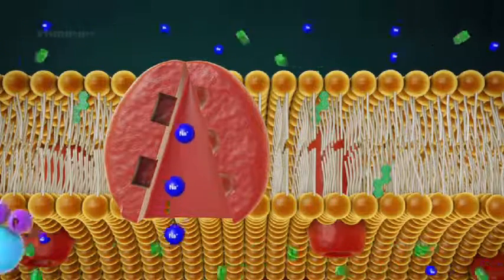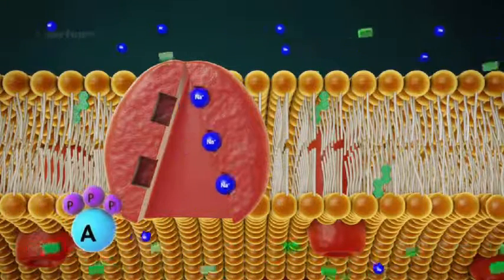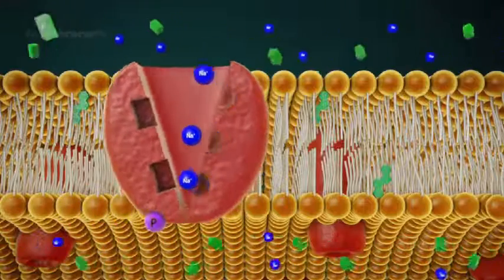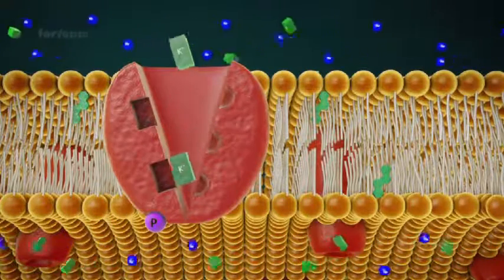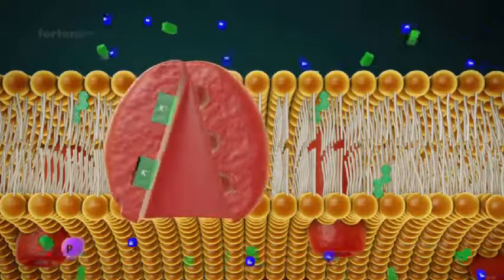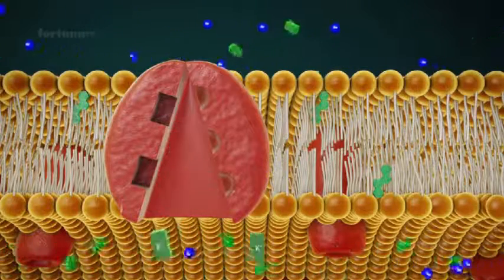Thus, the sodium-potassium pump will continue as both ion types move against the concentration gradient, using the energy obtained from the hydrolysis of ATP.